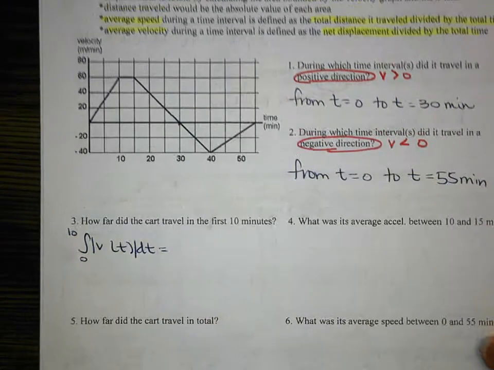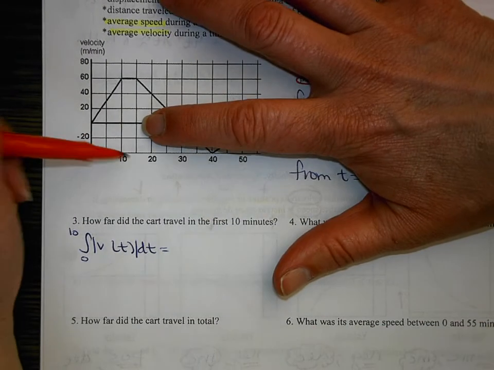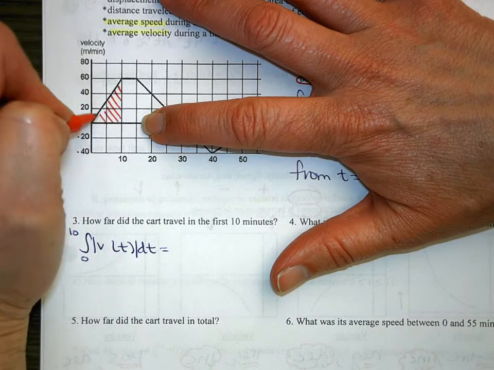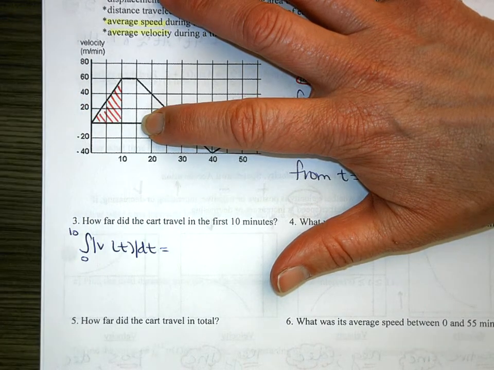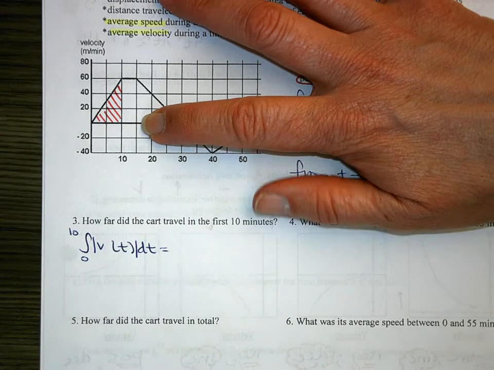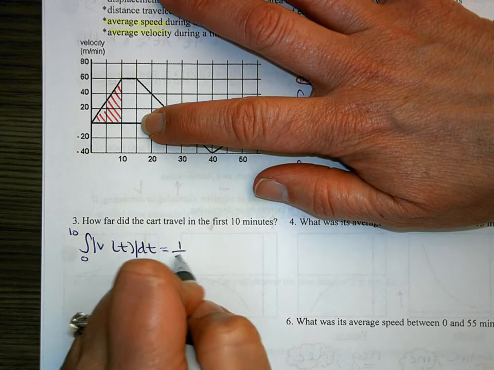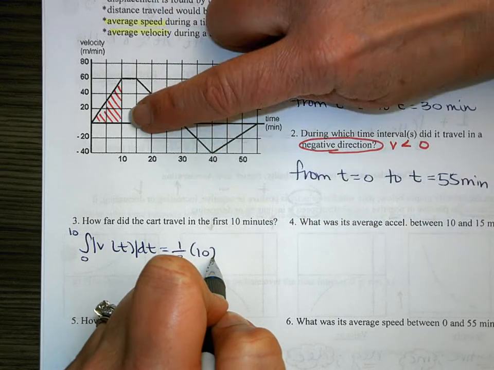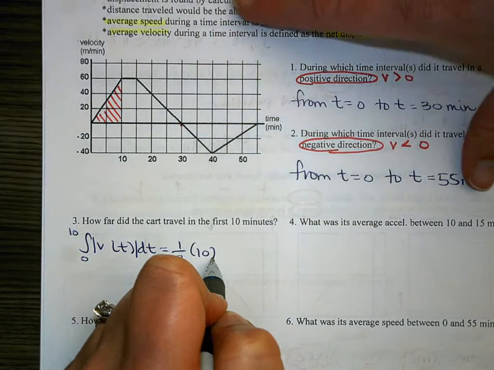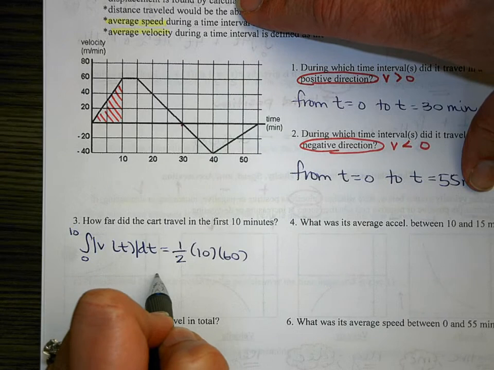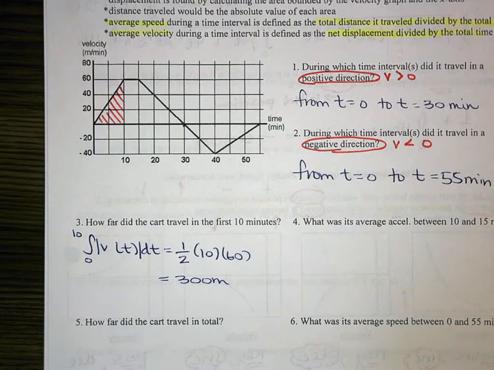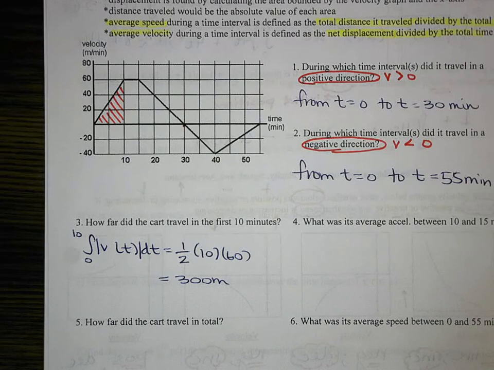We are just looking for the area from 0 to 10, so that would be the area of that triangle there. A triangle would be 1/2 the base, from 0 to 10, so that'd be 10, times the height, from 0 to 60, so 60. And that would be 300 meters. So distance traveled.